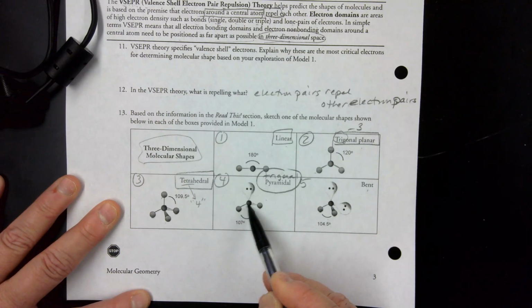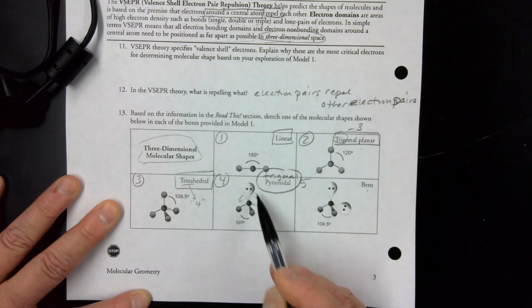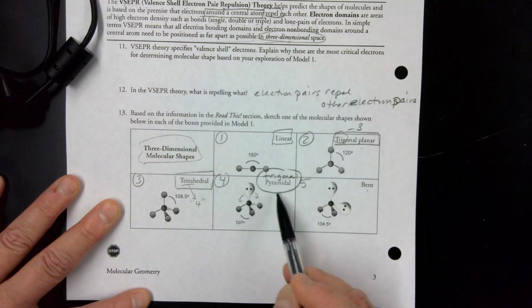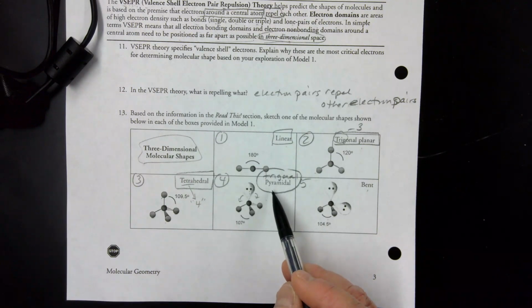Here we have a central atom with 3 atoms bonded, but because this one has a lone pair attached to the central atom, that lone pair is going to push down on all the other bonded pairs, causing these to be bent towards each other, and it looks like a very squat little 3-sided pyramid.